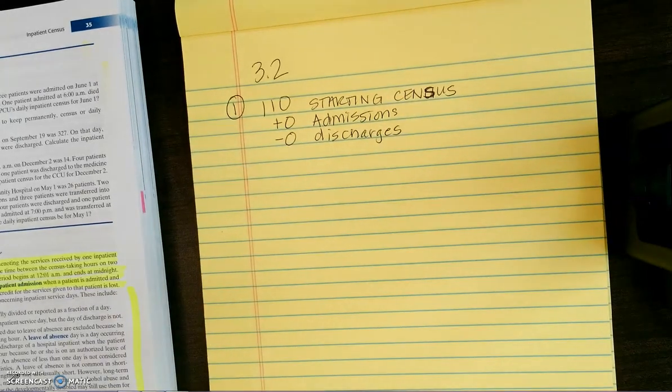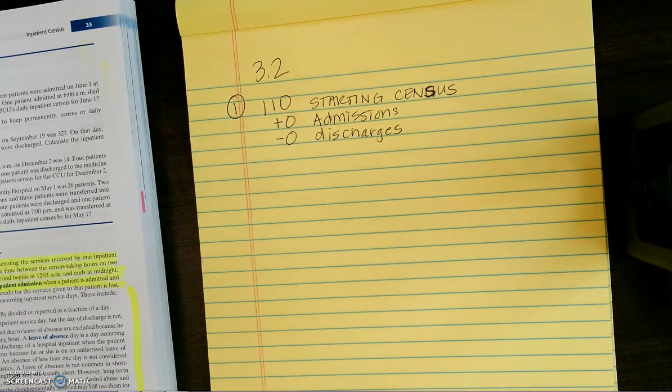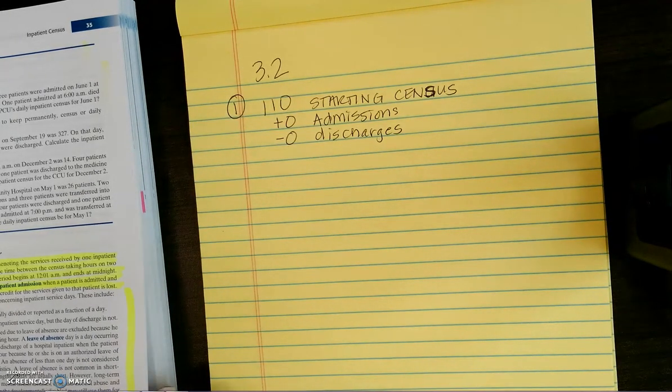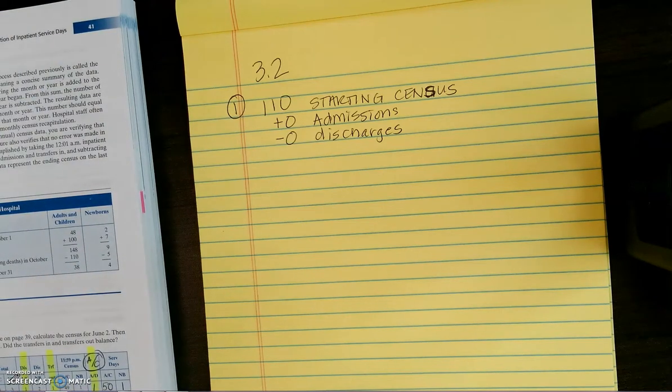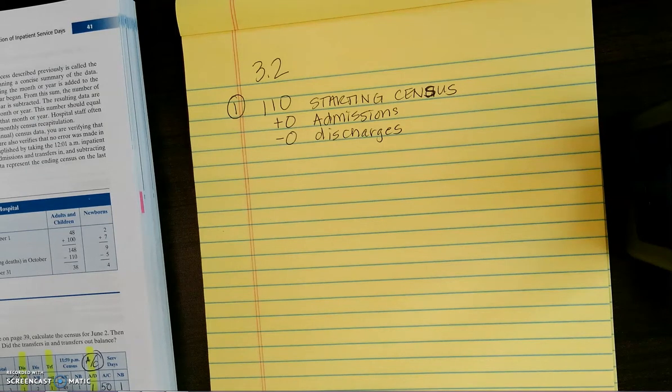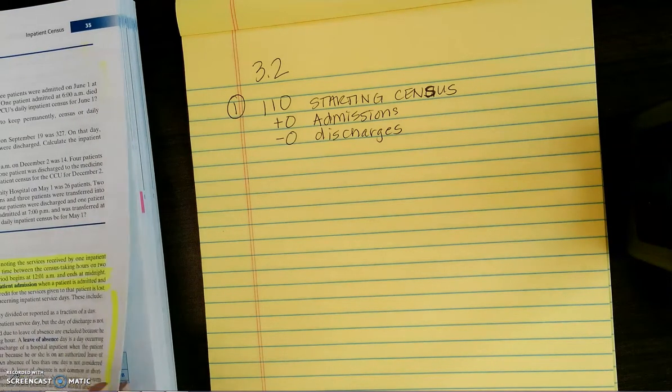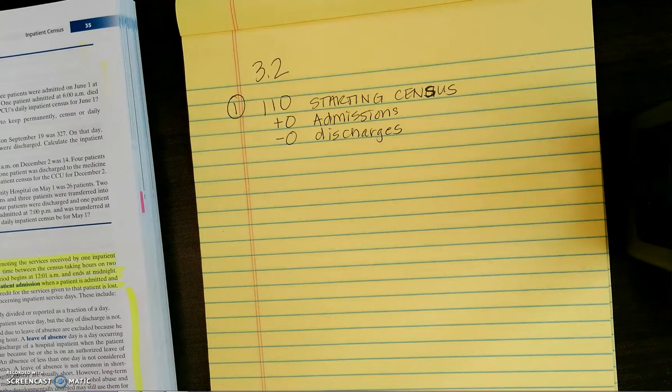But it did tell us about A and Ds. And remember from page 40, A and Ds are those people that came into your facility and left in between census taking times, and you have to account for them. And you account for them in the daily inpatient census instead of the head in the bed census.